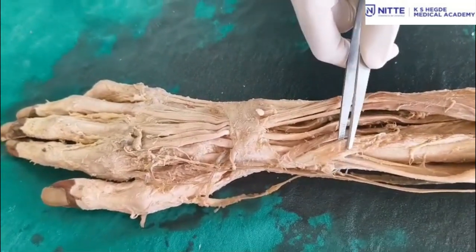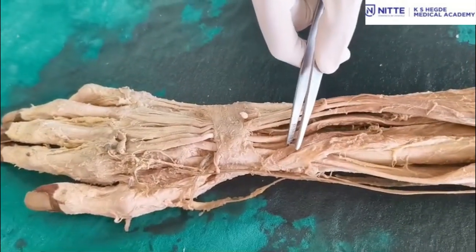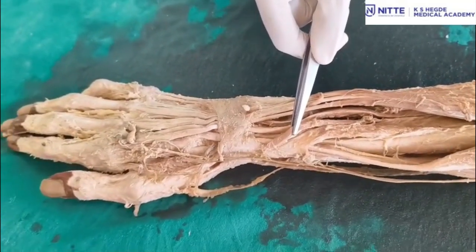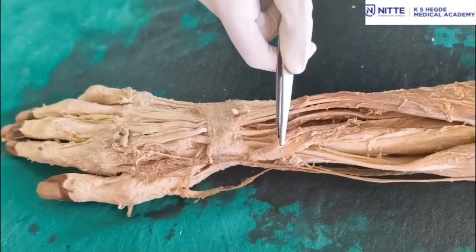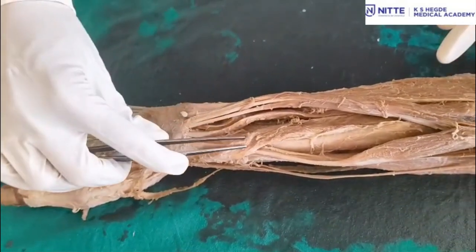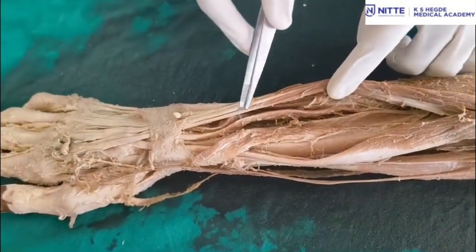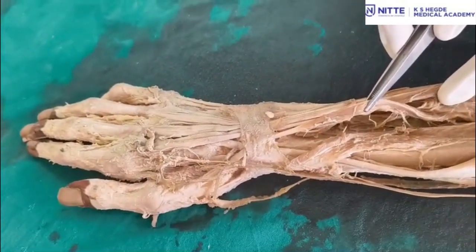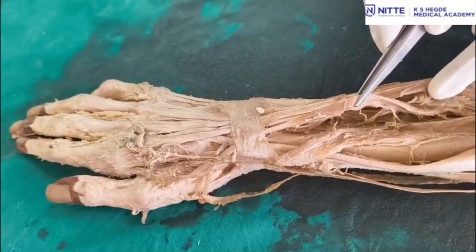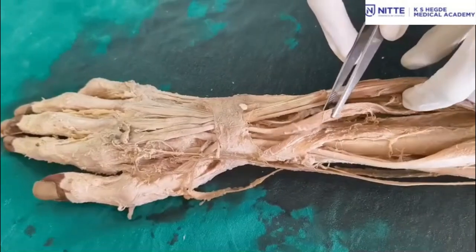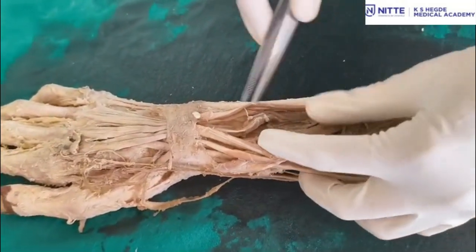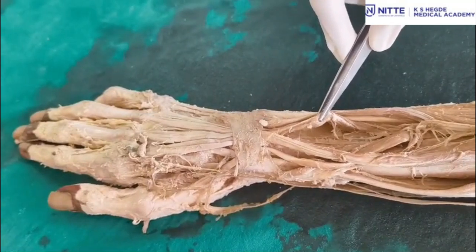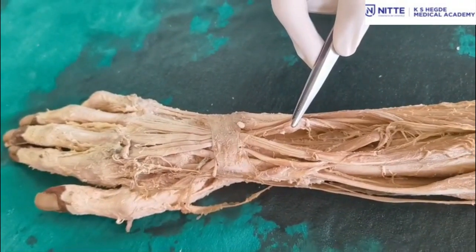Running along its medial side, we have extensor pollicis brevis. This is the extensor pollicis brevis. Just medial to that, we have extensor pollicis longus. So this is extensor pollicis longus. And the last deep group of muscle is extensor indicis. So this is extensor indicis.